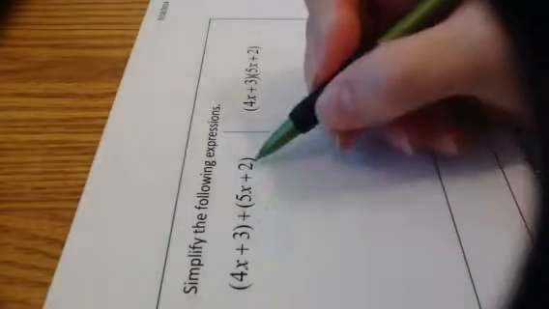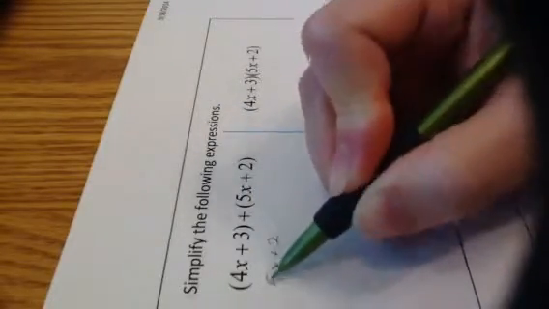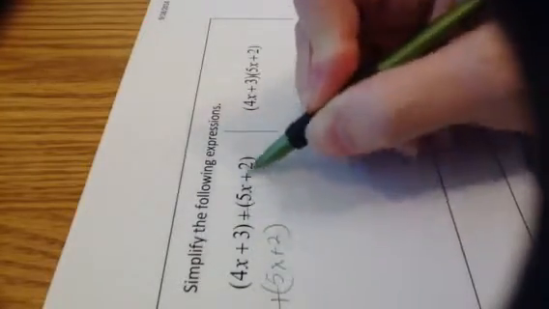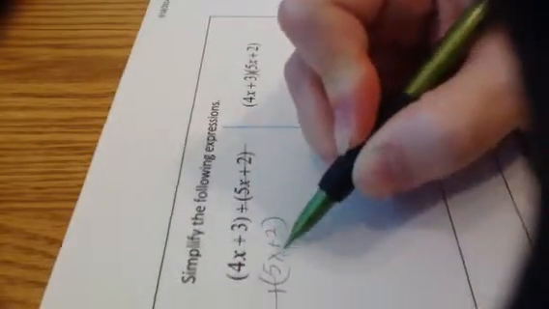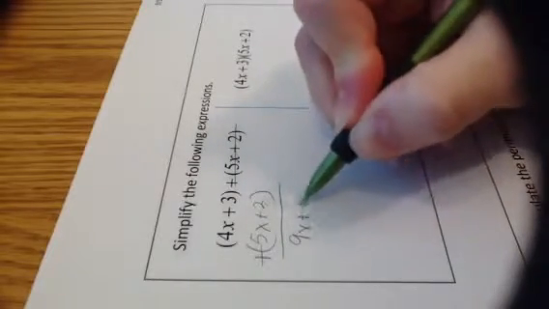Okay, so a second example. We want to add these together, so we can line them up with their like terms, kind of stack them up together like this. 4x plus 5x is 9x. 3 plus 2 is 5. And there's your answer.